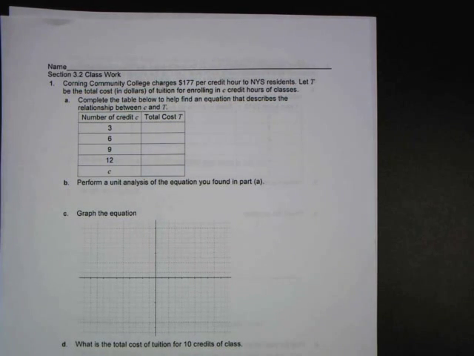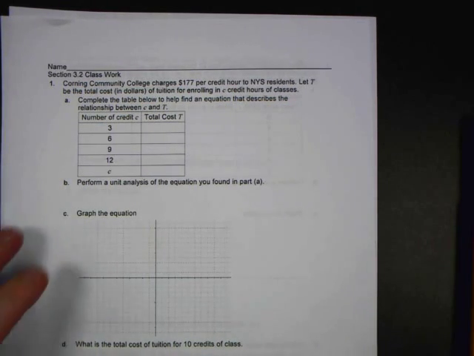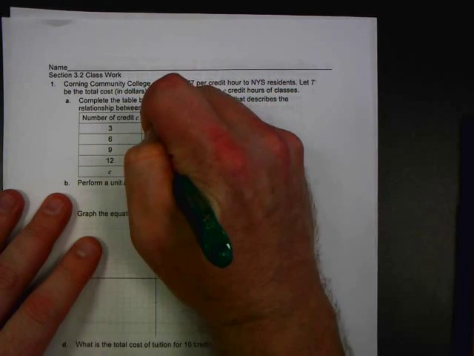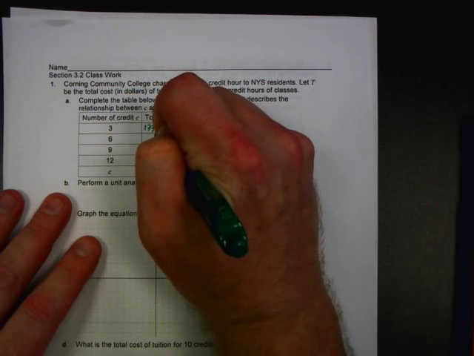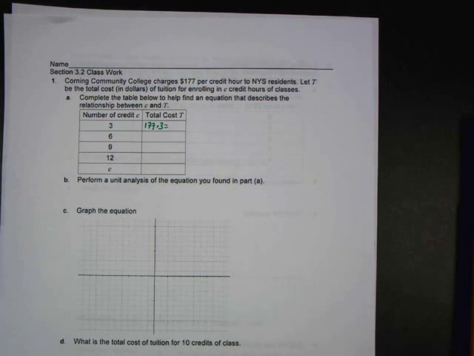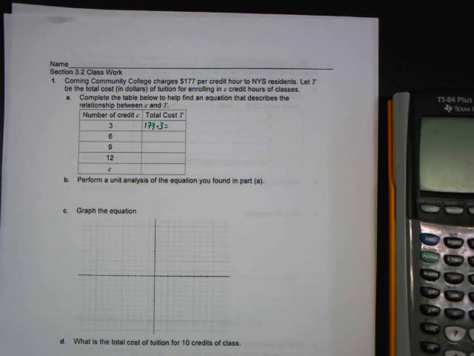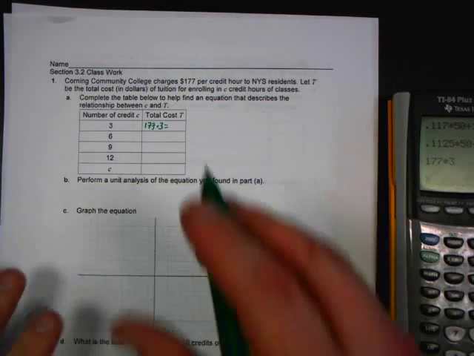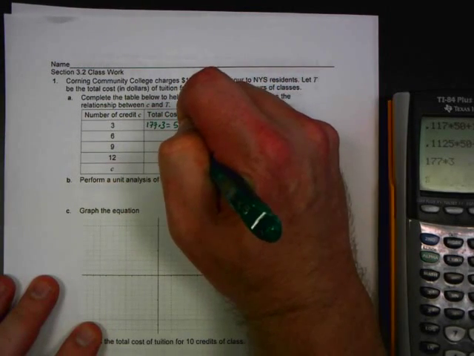So it says, what if you're taking 3 credit hours? Multiply that by 177. Absolutely. If you're taking 3 credit hours, you're going to take 177 and multiply it by 3. That's how much the college is going to charge you. Is that how you want the charts done? If you don't want just the answer in there, you actually want us to write in 177 times 3? I think it would be helpful to write 177 times 3, and we'll see why in a minute. Okay. 177 times 3. Calculator told me $531.